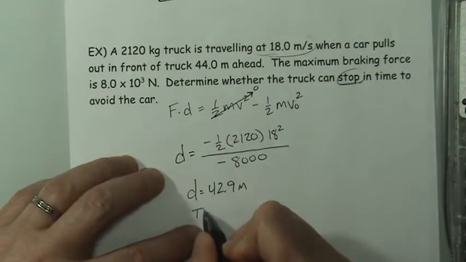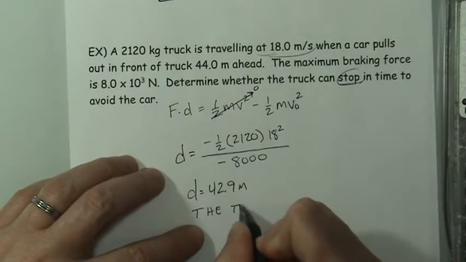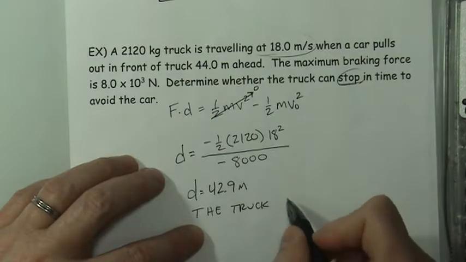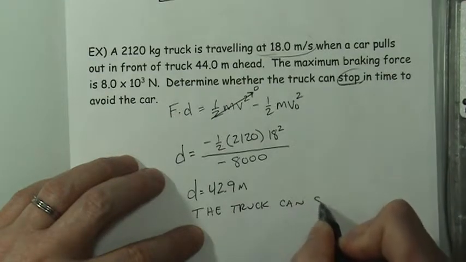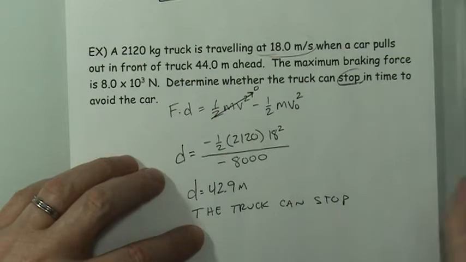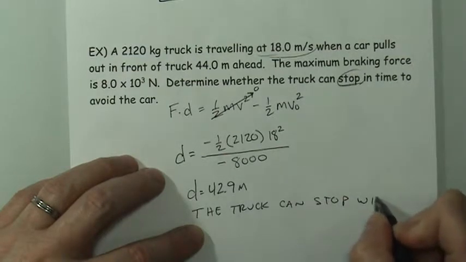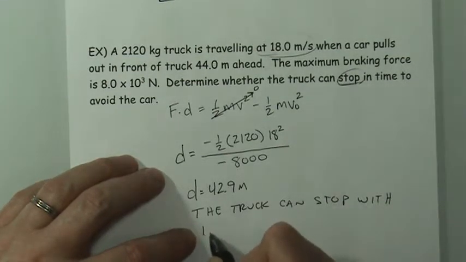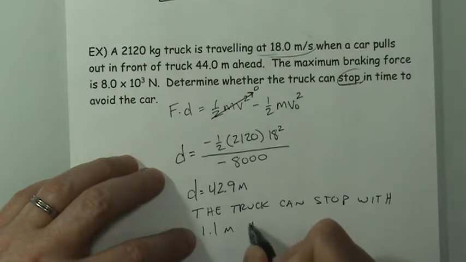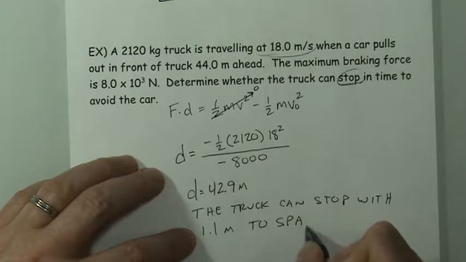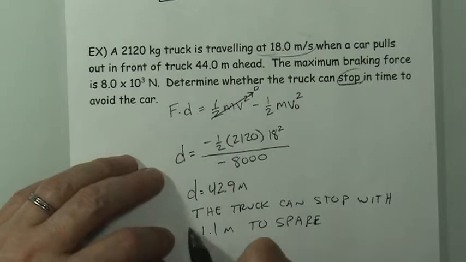So my final answer is the truck can stop with 1.1 meters to spare.